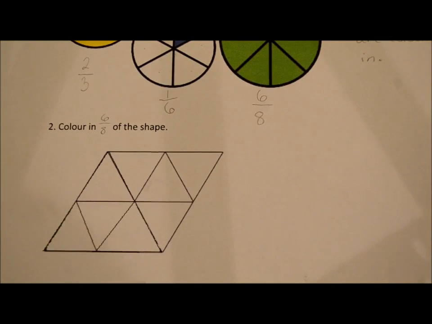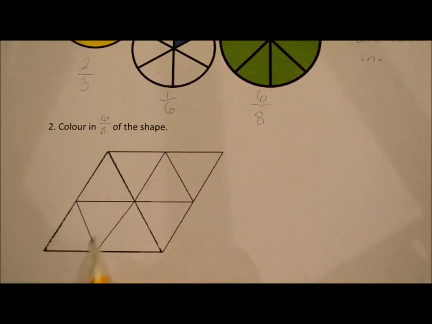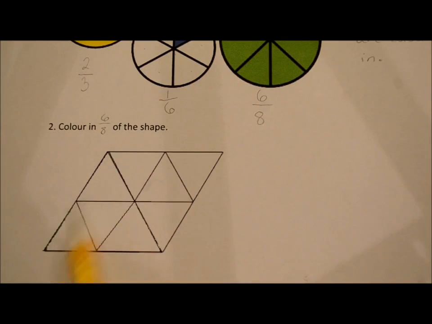Perfect. This time it's giving us the fraction and we are going to color in the shapes. So here we go. This is telling me color in 6/8 of the shape. Because it's telling me that there's 6/8, this 8 tells me that this is 8 pieces. 1, 2, 3, 4, 5, 6, 7, 8.